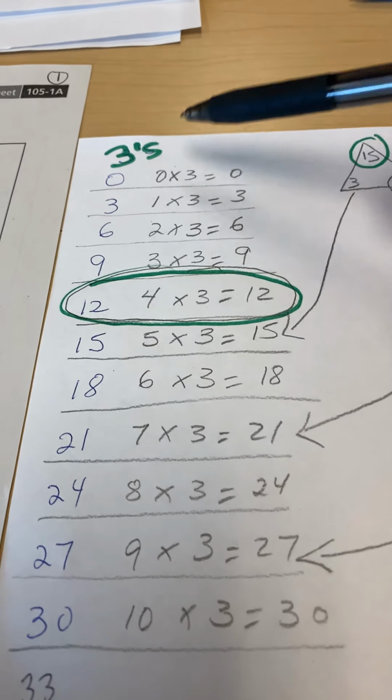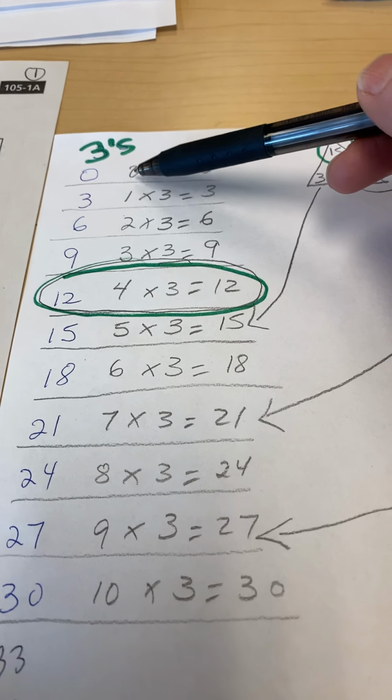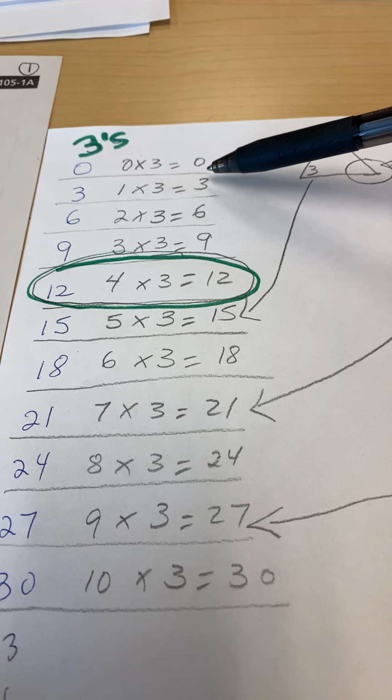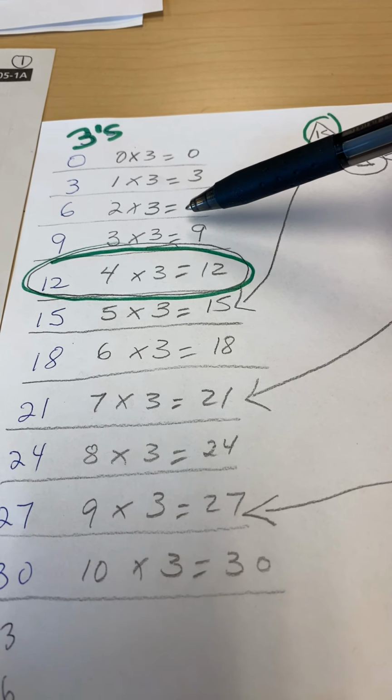Alongside of this, I wrote what the multiplication is for each one with 3's. So 0 times 3 equals 0. 1 times 3 is 3. 2 times 3 is 6, and so on.